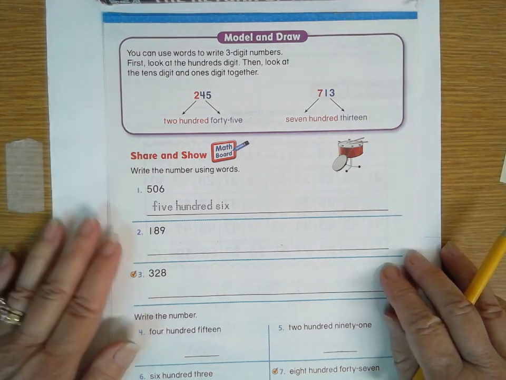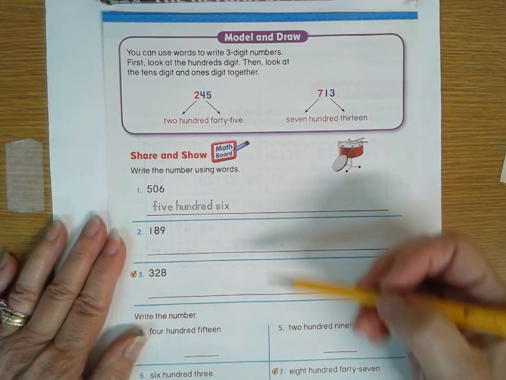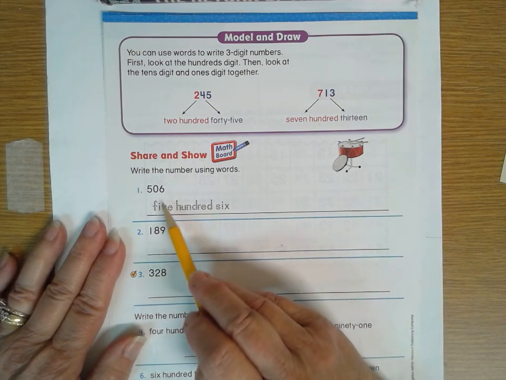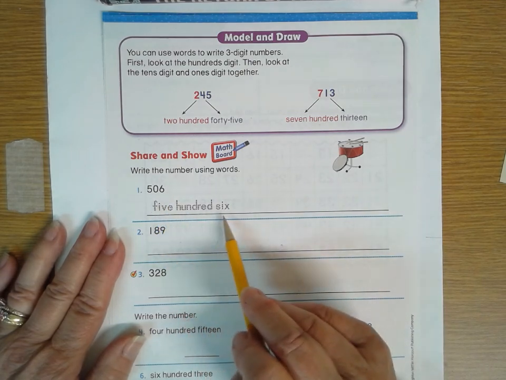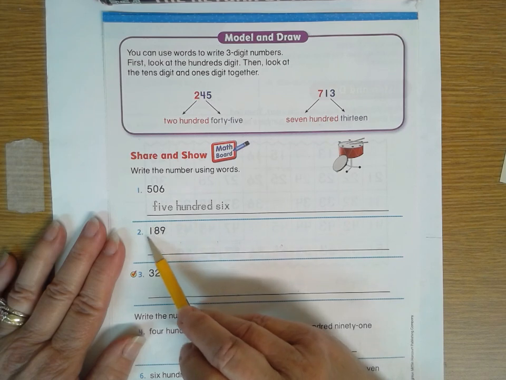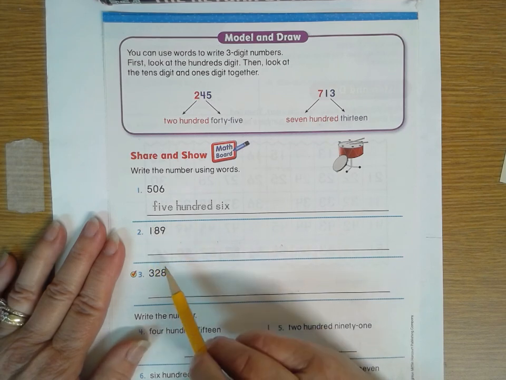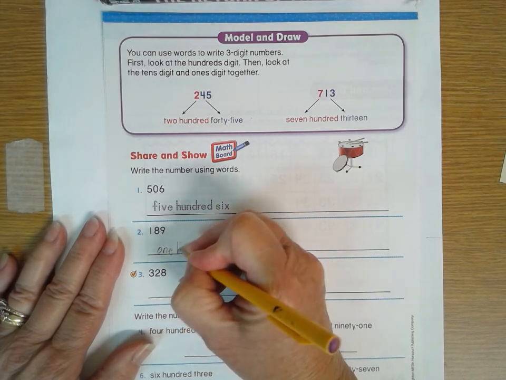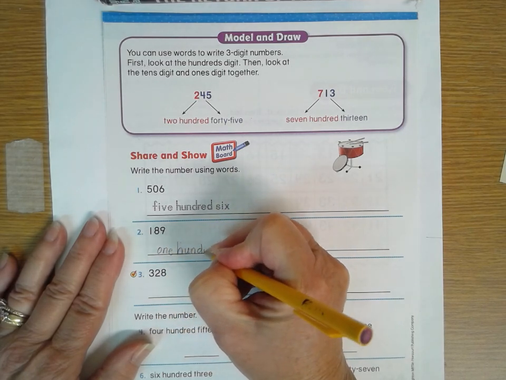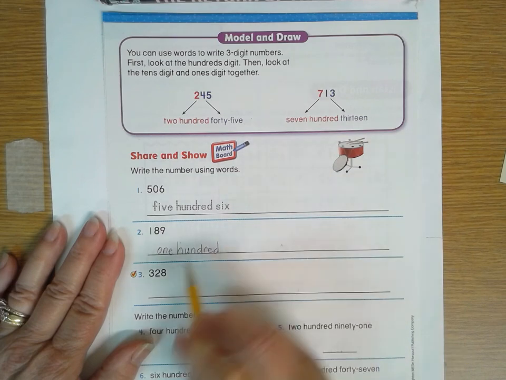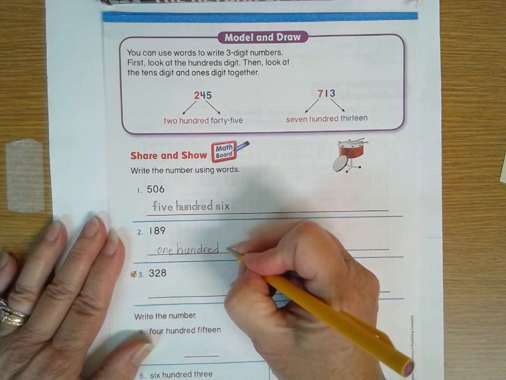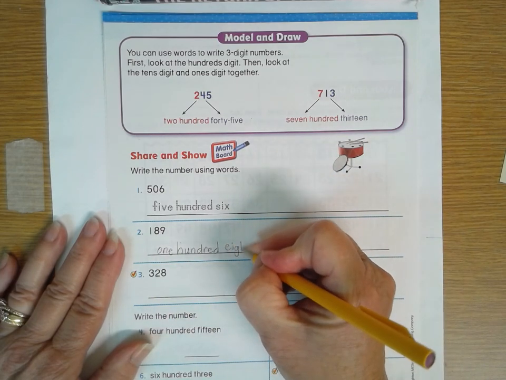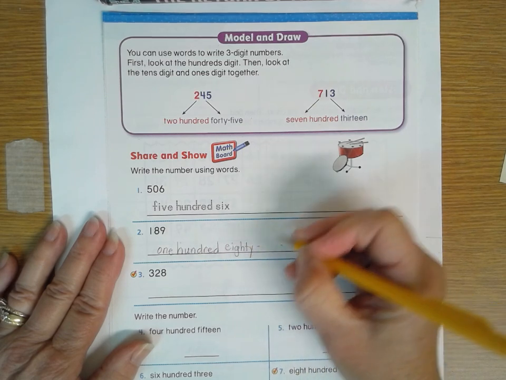We're going to do the same thing down below. The first one's done for us, 506. I look at number 2 and I can see that there's a 1 in the hundreds place. So 100, and then the two digits together, 80 with a dash, 9.